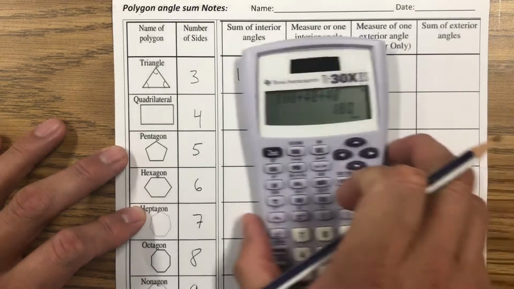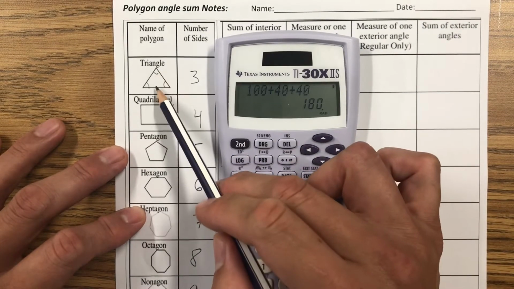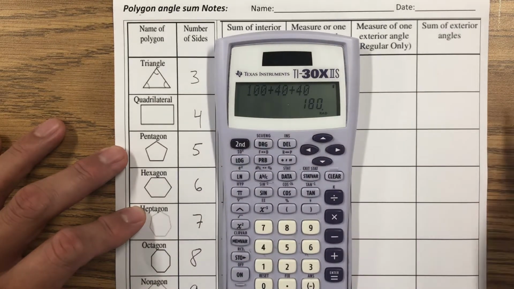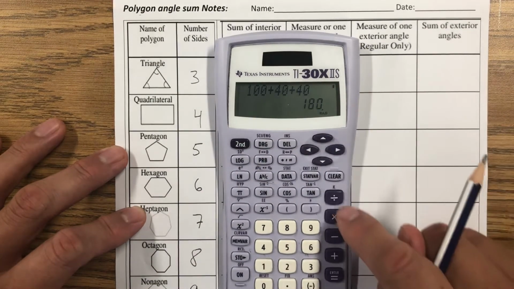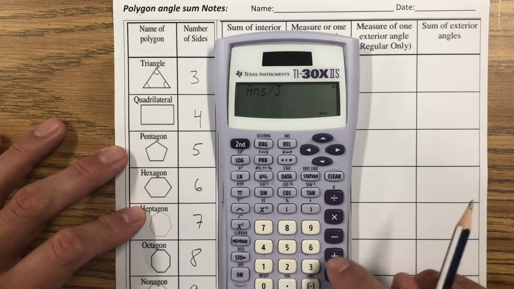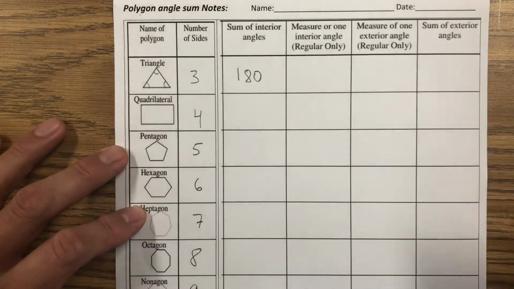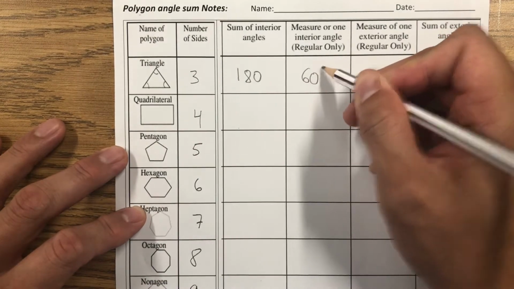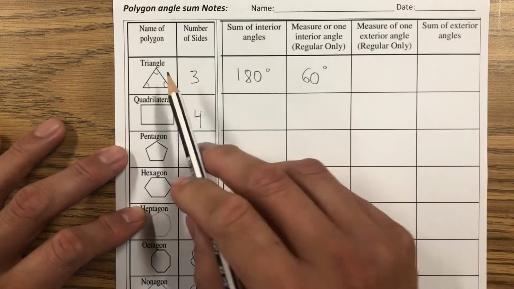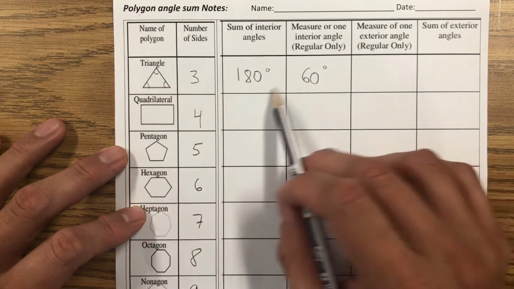You just take 180 and divide that by 3. So each angle is 60 degrees. You can go back and check: 60 plus 60 plus 60 is 180.